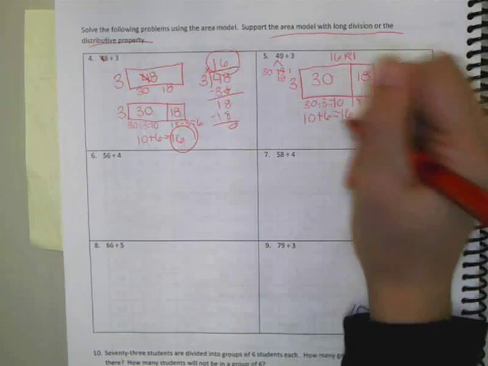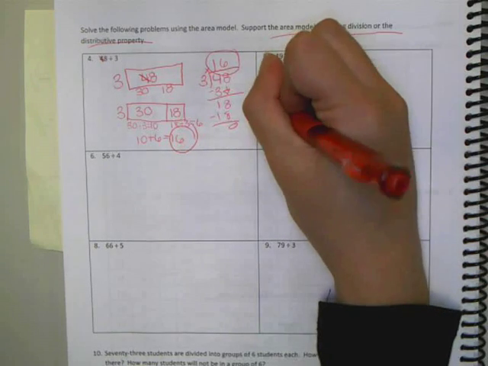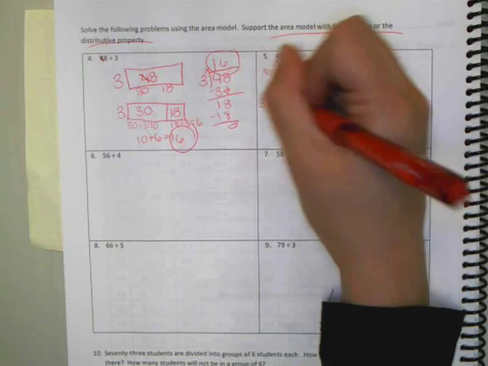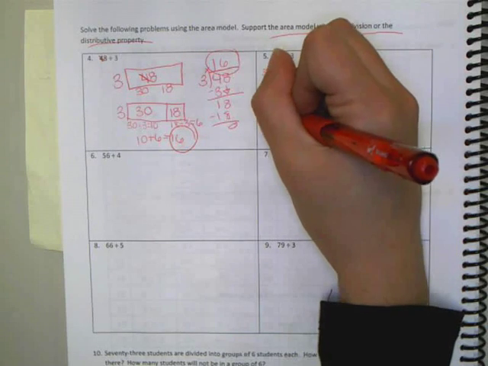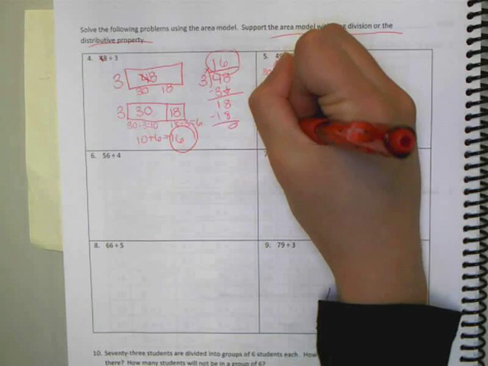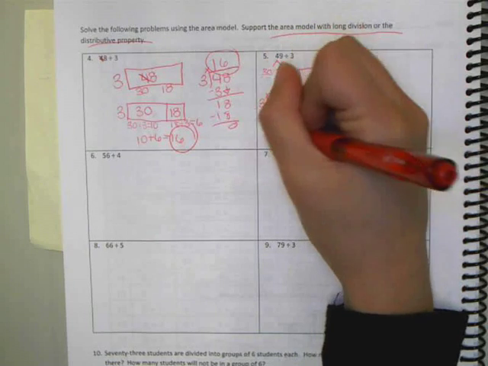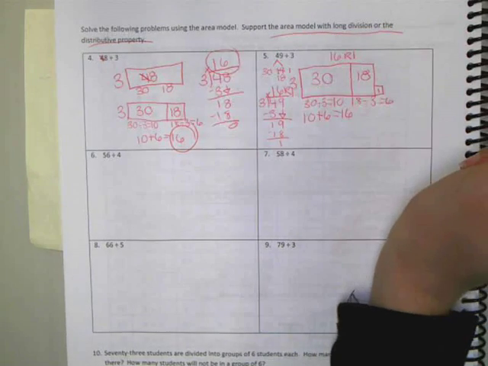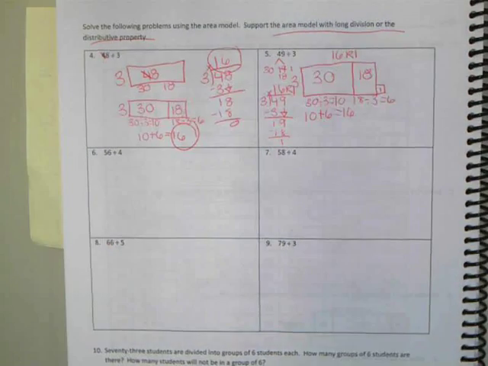But let's check it. 3 into 49. 3 goes into 4 one time. 3 times 1 is 3. Subtract. 3 times 6 is 18. Remainder 1. Perfect, they match. All right, let's keep going here.